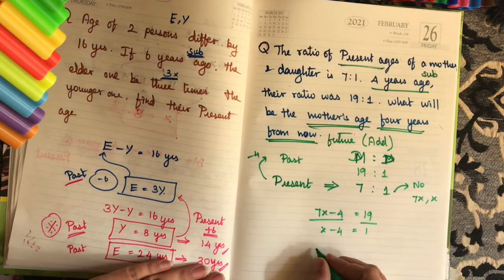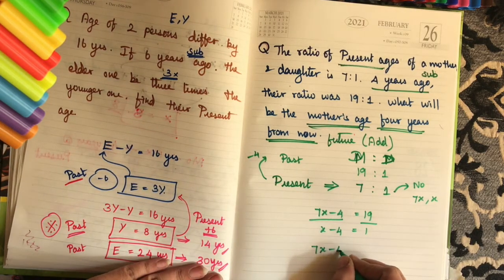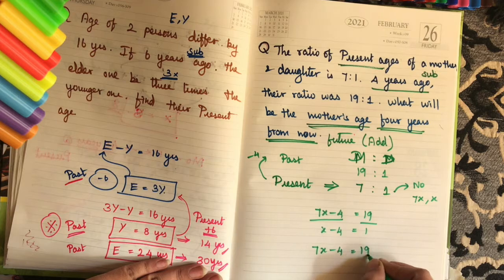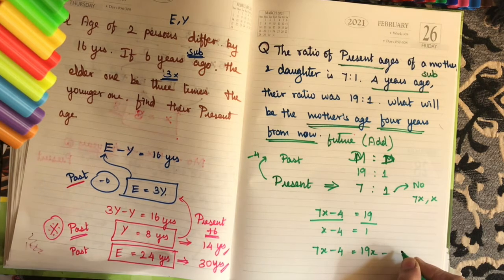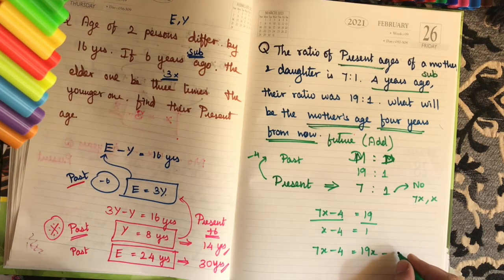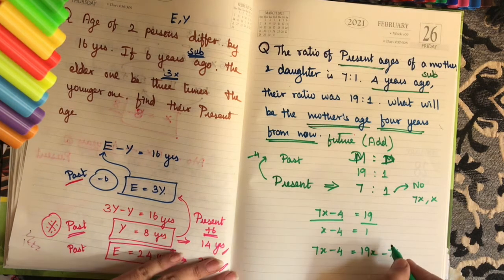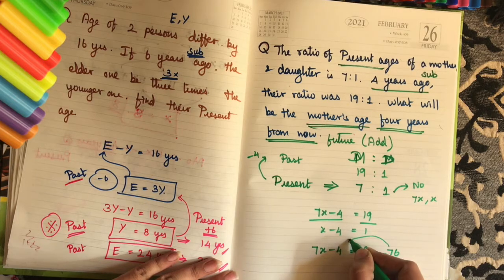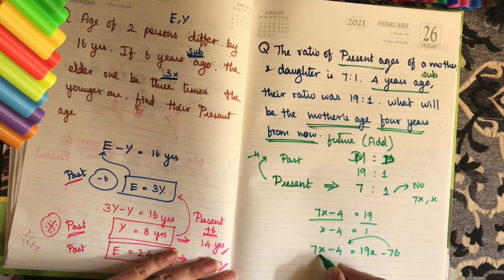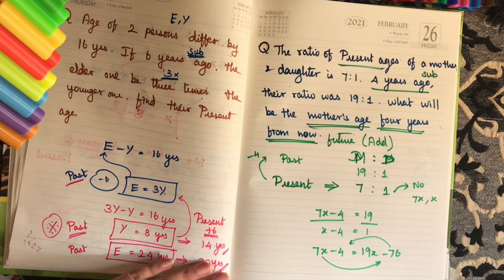Just multiply it. 7x minus 4 equals 19x minus 9 fours are 36, 19 fours are 76, right? Okay. So just bring this 76 here and bring this 7x here.